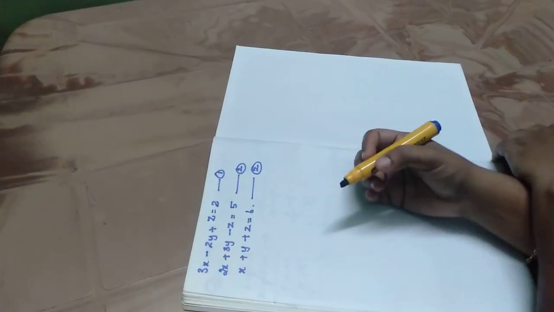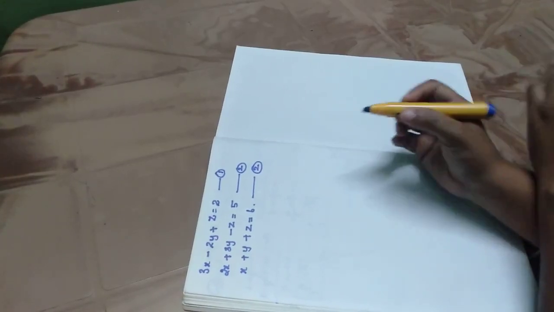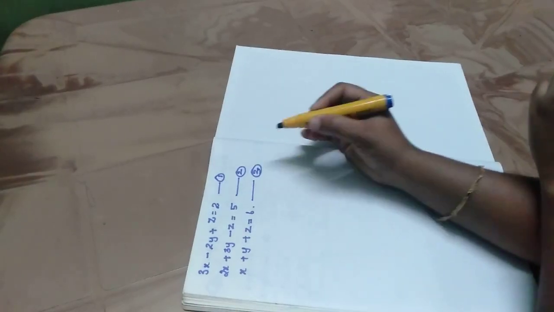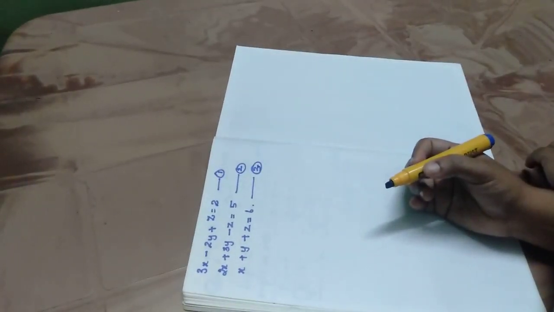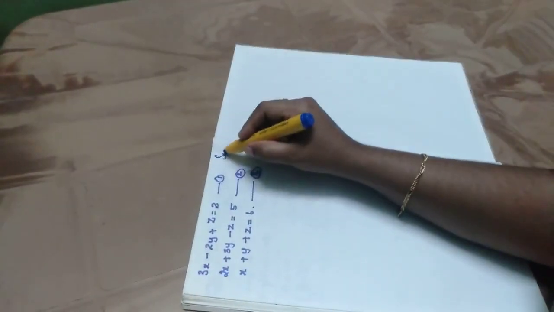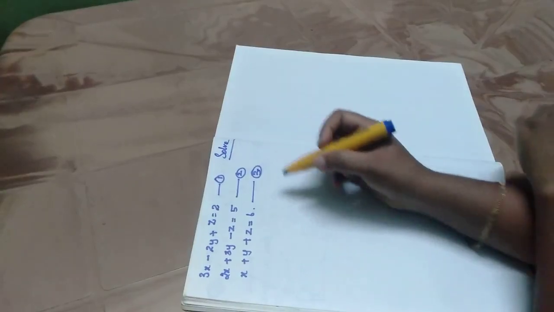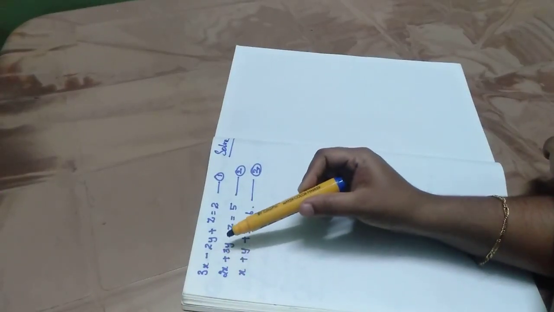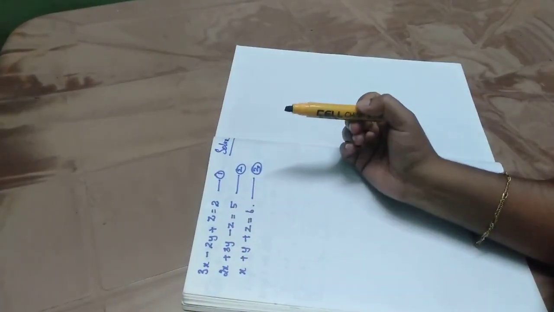So hope you are getting some ideas, this is your third equation. You might be getting some ideas about how to solve the equation. So you have to find out x, then y, then z.